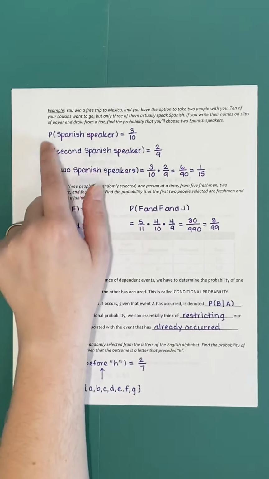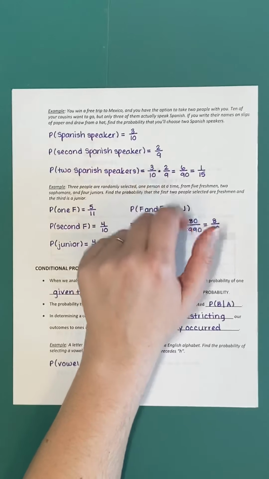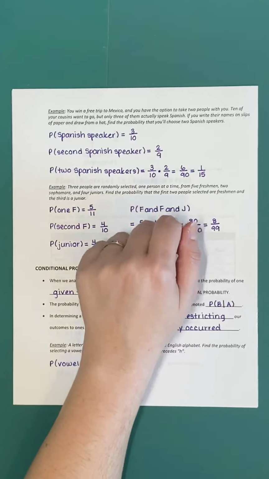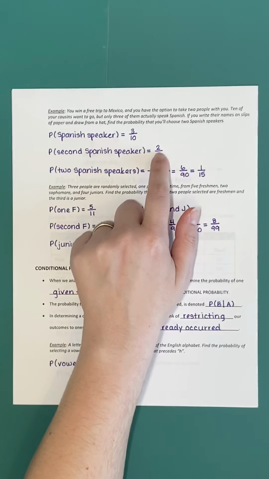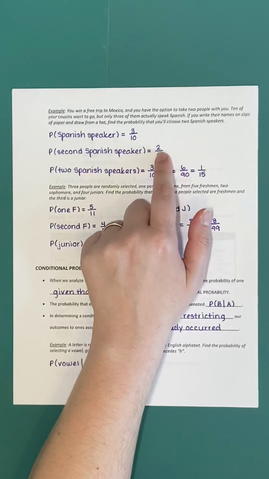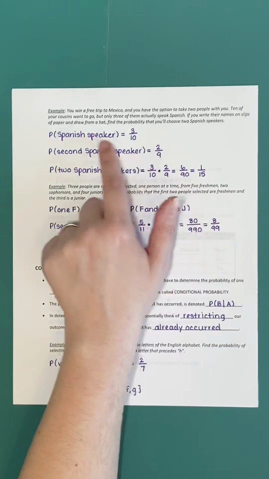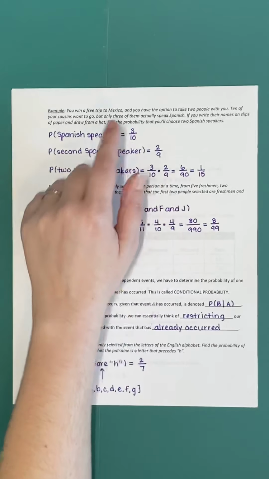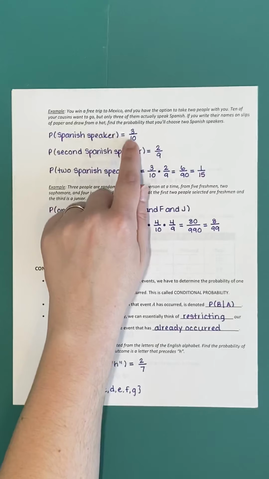Okay, so once you draw one, what's the probability of drawing another? Well, how many do you have to choose from at that point? You've already drawn 1 out of the hat, and so you only have 2 left to choose from. So for your second draw, there's only 2 Spanish speakers left to choose from, out of a new total of 9. So once we draw 1 out of the hat, not only does the total of Spanish speakers reduce, but the overall total reduces as well.